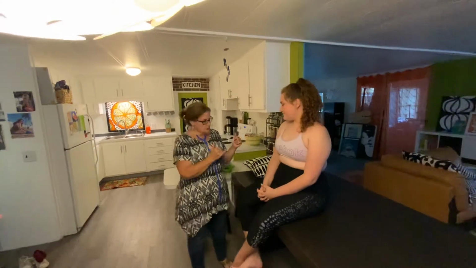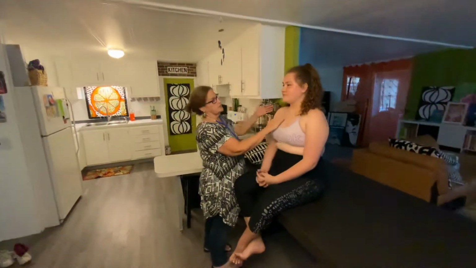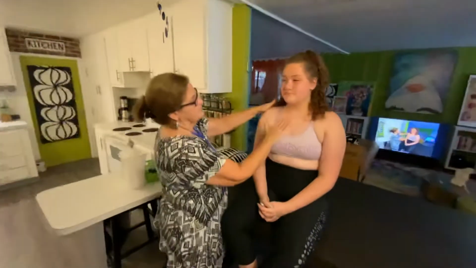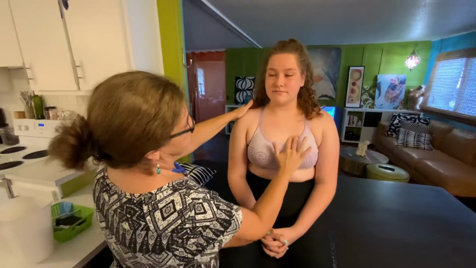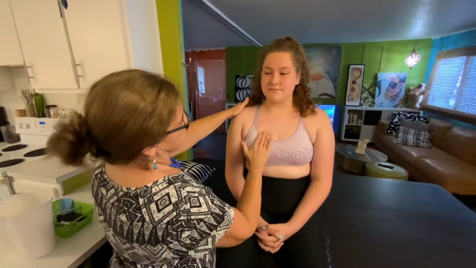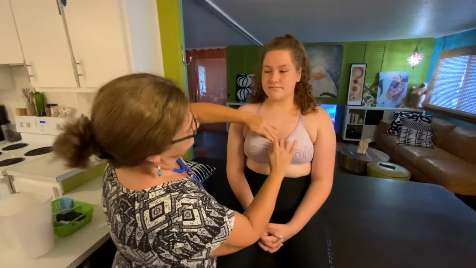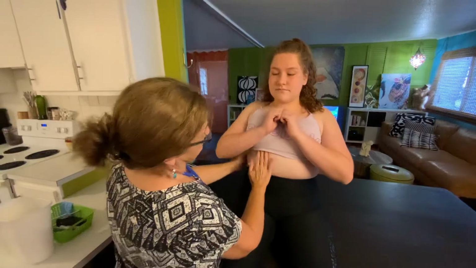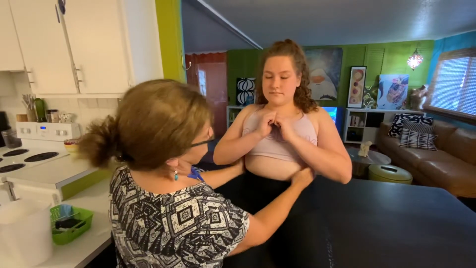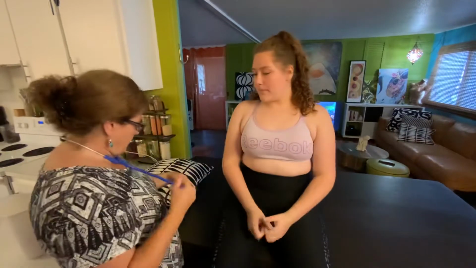Okay, so what we're going to do first is palpate the chest in a Greek key pattern. Let me know if you feel any tenderness. No. Okay, lift. Now we're going to auscultate in the Greek key pattern.